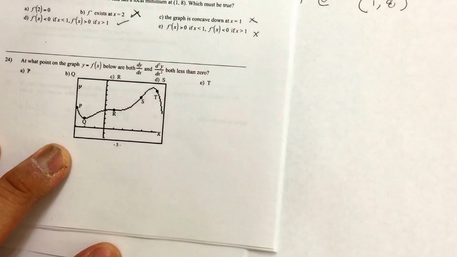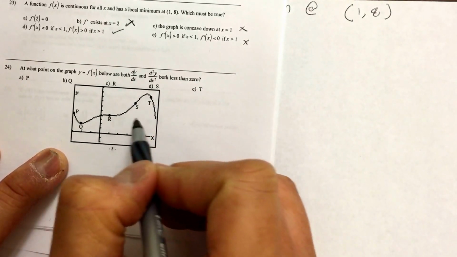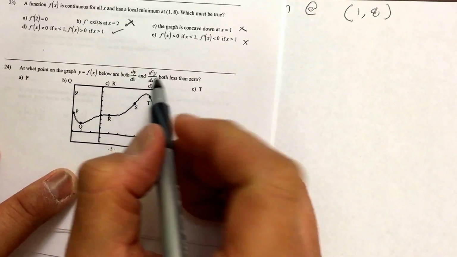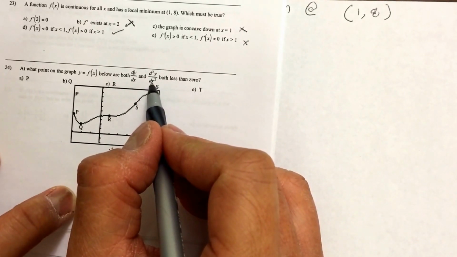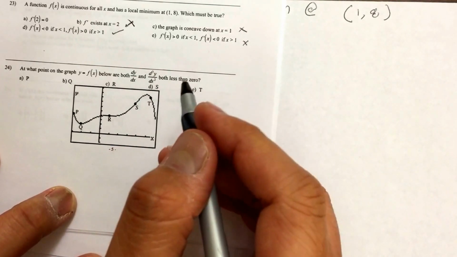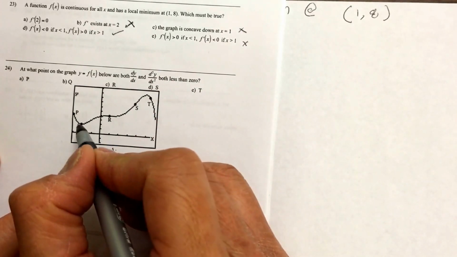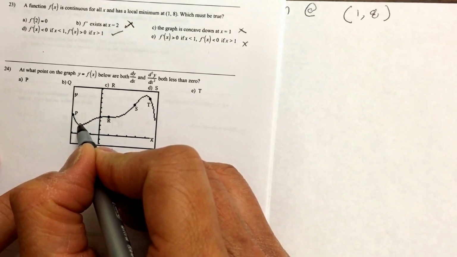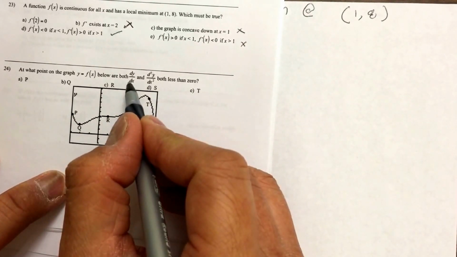The derivative is negative when the graph is decreasing, and the second derivative is negative when the graph is concaving down. So if you look carefully at point Q, that's when the first derivative equals 0. So it didn't satisfy this condition.